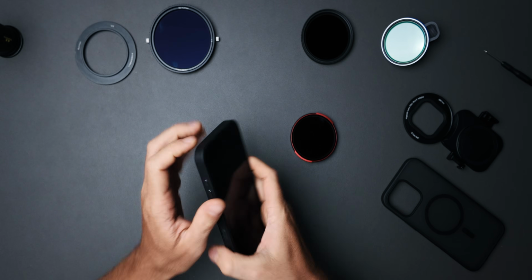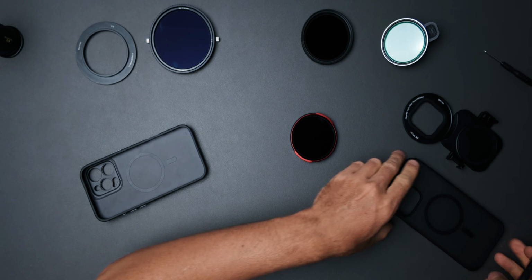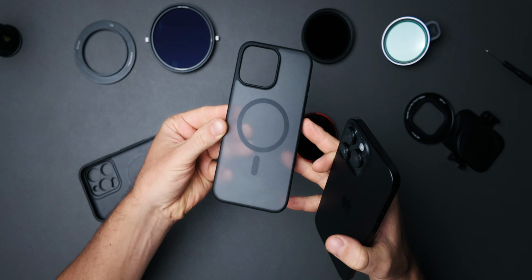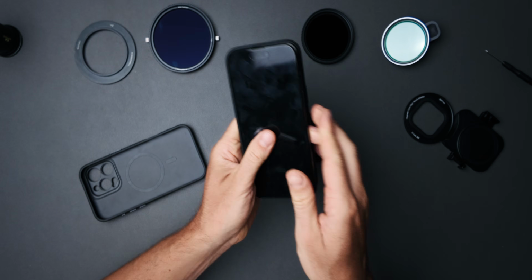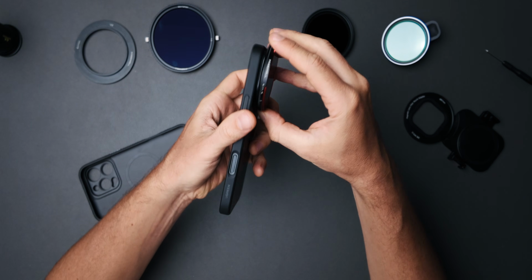Now, the reason why I don't really like this method is because it is not really versatile. I can only use this Freewell Sherpa filter with Freewell Sherpa accessories. For example, if I am going to mount my case of choice, which is this budget Ugreen case that I bought for like $8, I believe, this filter will not work because it requires a proprietary Freewell Sherpa case or cage to work properly.